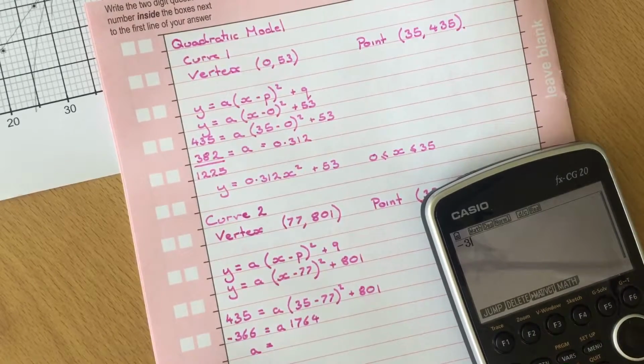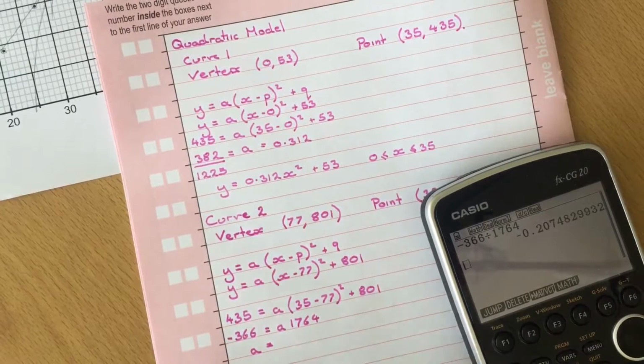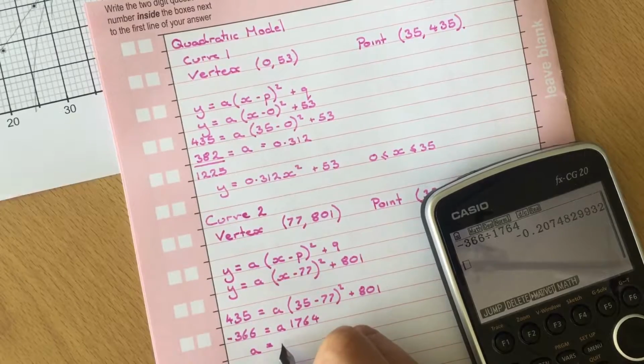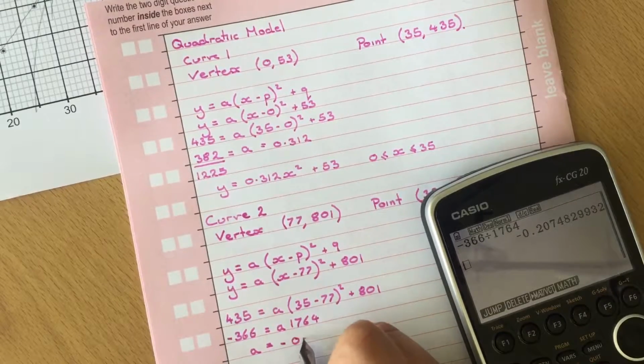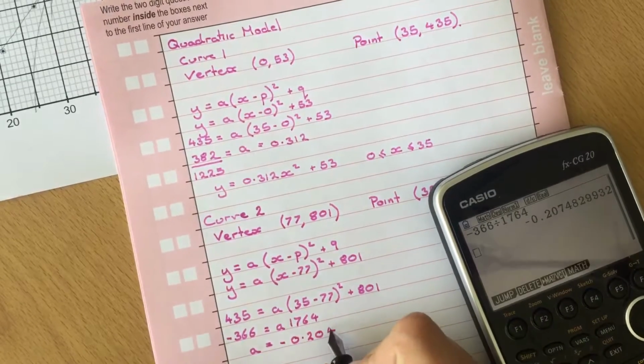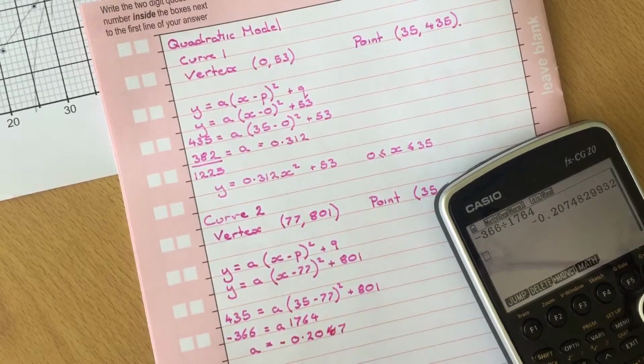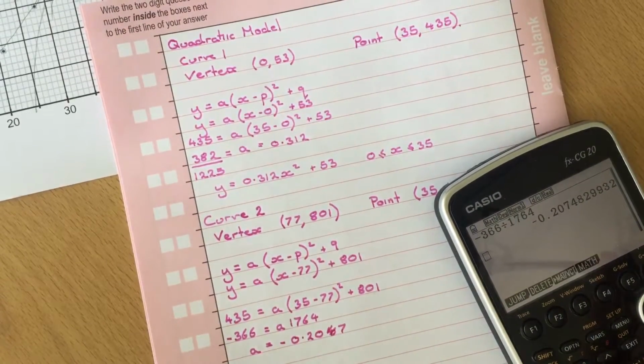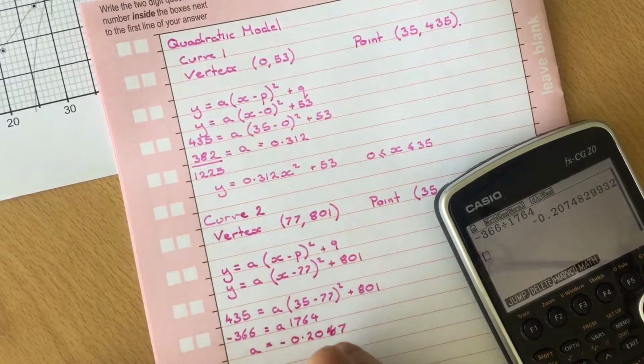So we have minus 366 divided by 1764, and that gives us a value for a of minus 0.207. So we can then substitute that back into our original equation.